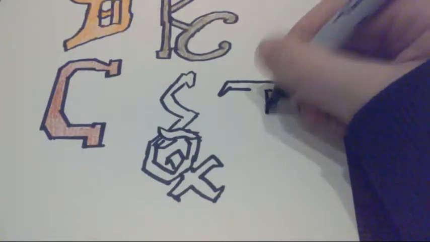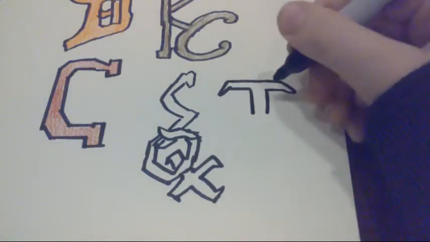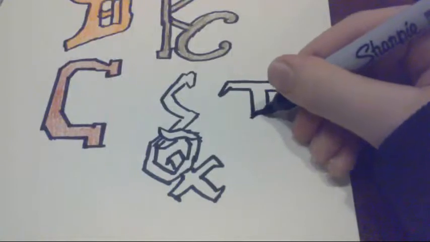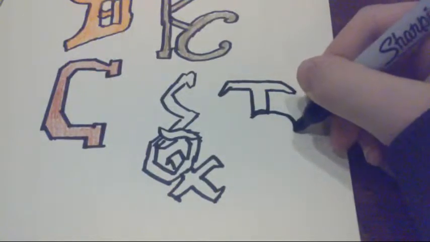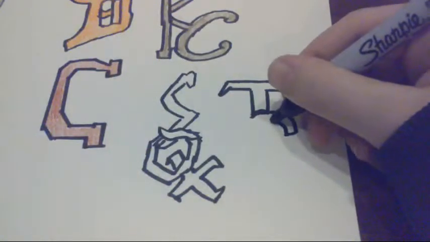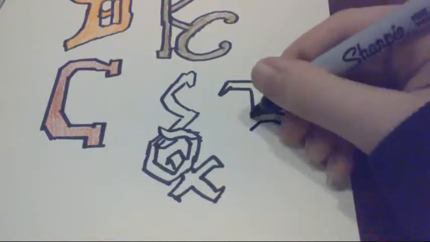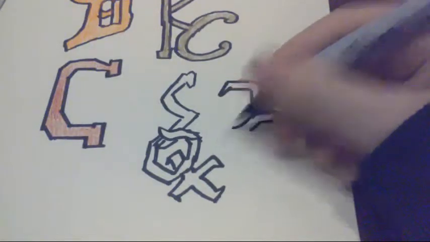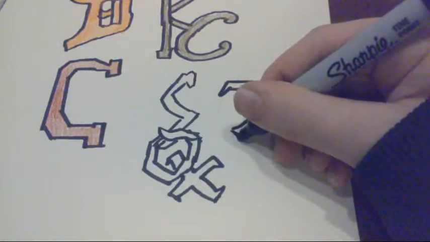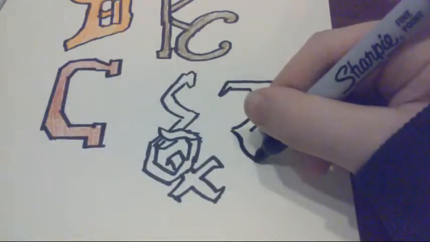It's going to come down, but I'm not going to finish the T just yet, because then we have the C. And the C on this looks like the Cincinnati Reds logo, looks like the Chicago Bears logo, kind of that type of C.